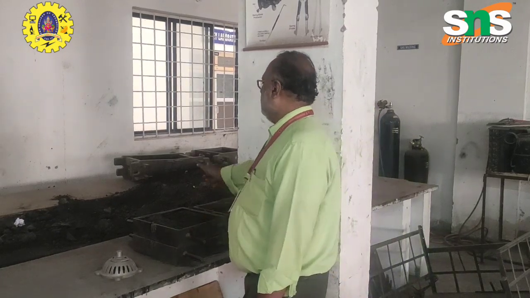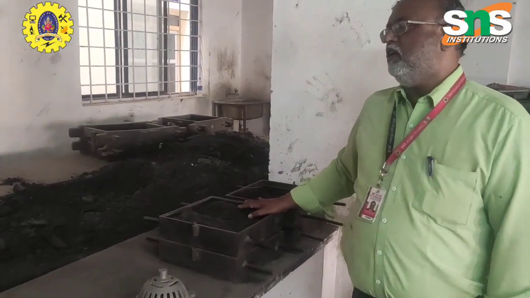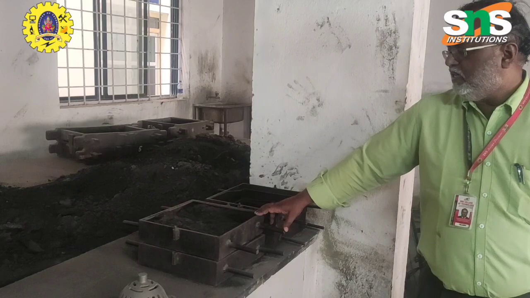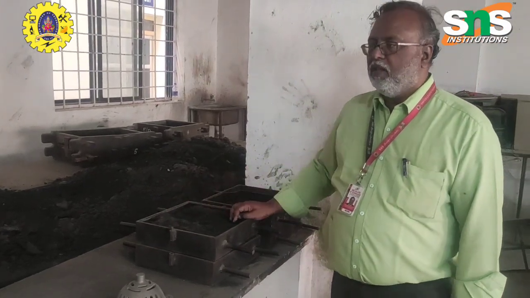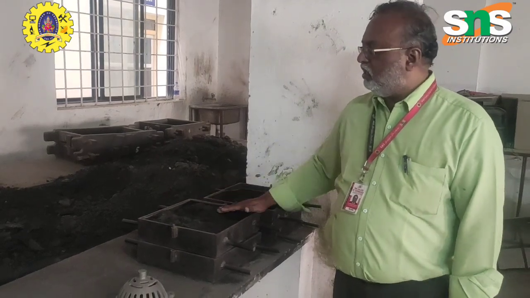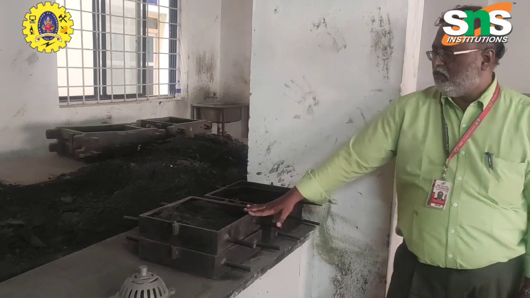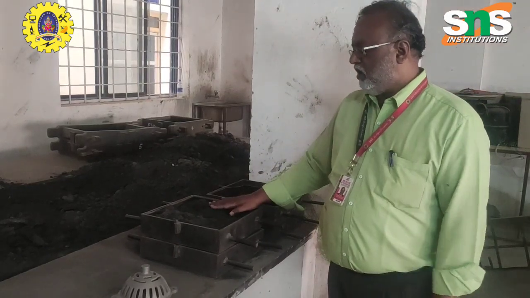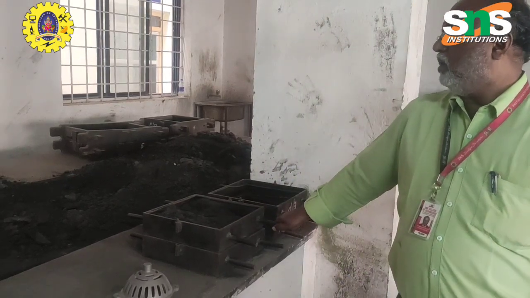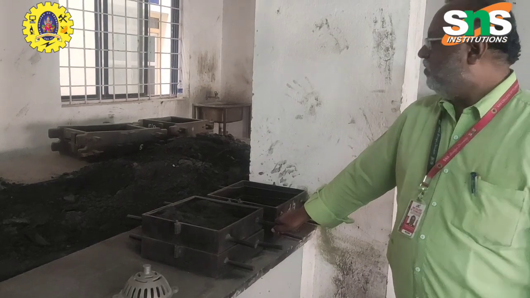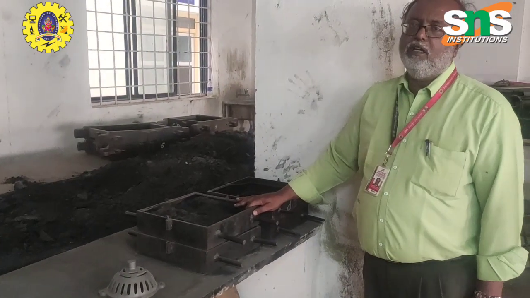We have many kinds of sands like green sand, facing sand, parting sand, and so on. Green sand is used to fill the core, and facing sand will be applied on the top. Parting sand will be applied on the facing sand. Then we separate the tag and core. This way we use the methodology to produce the complicated components.